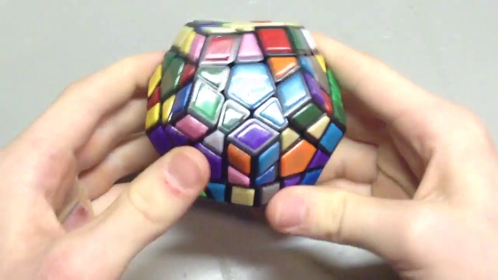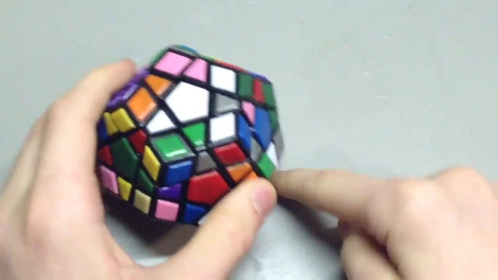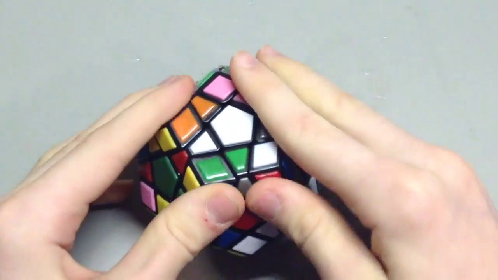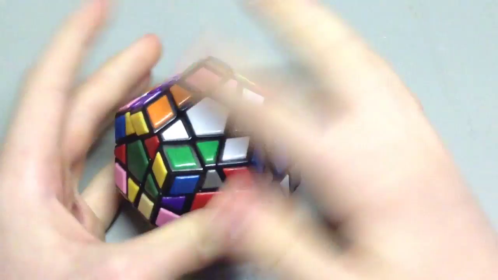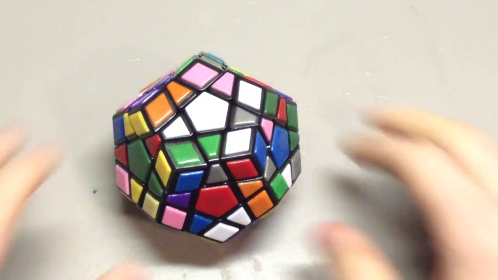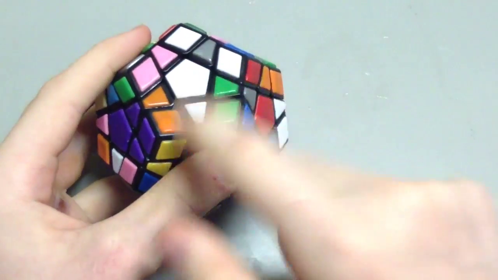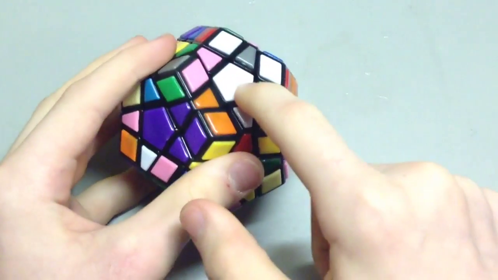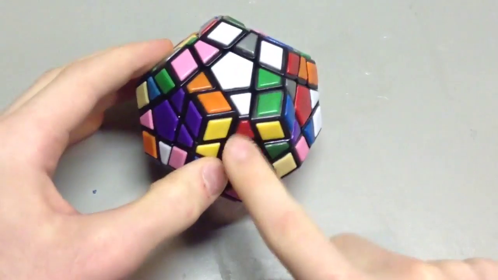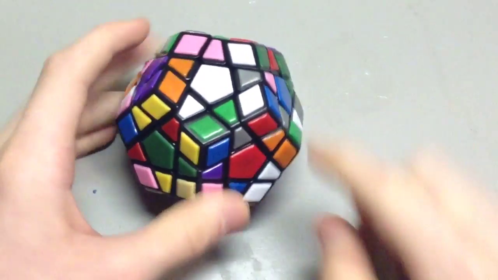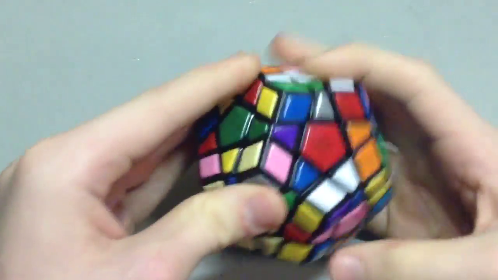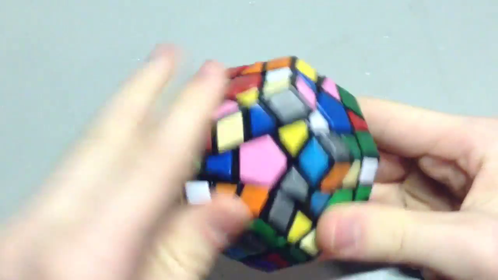Alright, now it's scrambled. Just like on 3x3, we'll start out making a cross, but since there are 5 sides, it's going to look like a star. To do that, we need to get the white edges around the white center, and they have to match with their center here. And you're going to have to do some moving around to get them there.